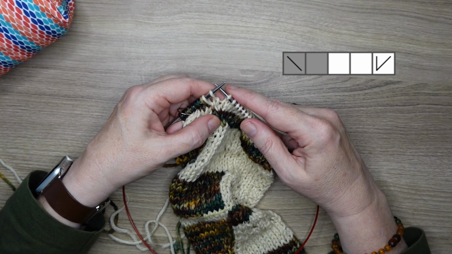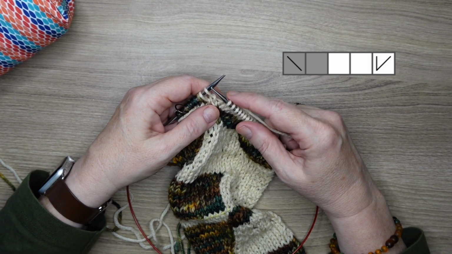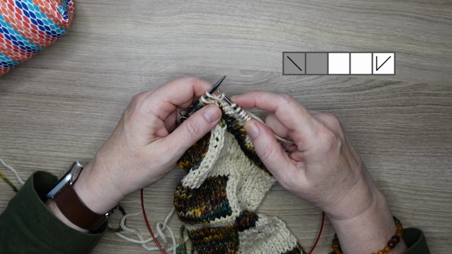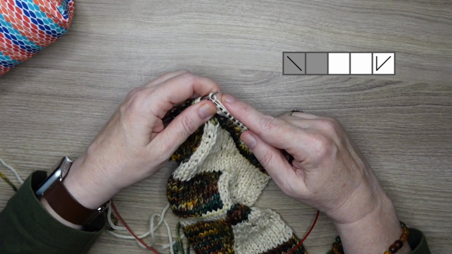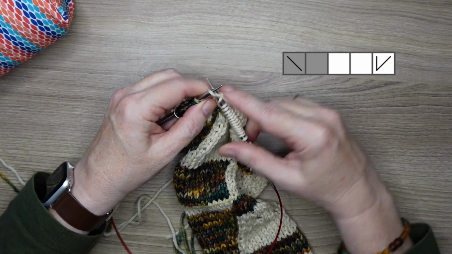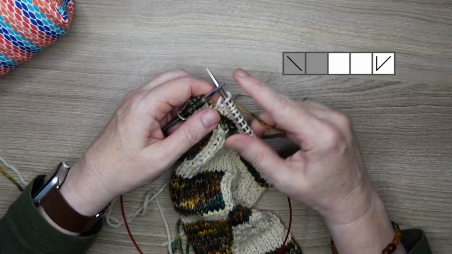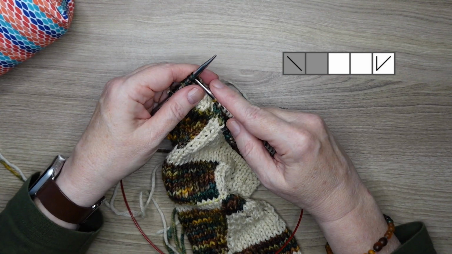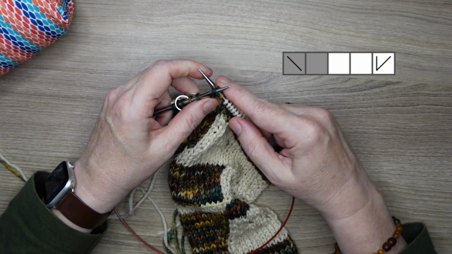The transition from main color to contrast color going left, English style, looks like this. When you have two stitches in your main color, pick up the loop from the stitch underneath the stitch, pull it up on your left hand needle and knit it. Now you knit two stitches. Grab your contrast color yarn from underneath, knit one stitch and make an SSK. So slip one, put it on backwards and knit it together through the back loop with the next stitch.